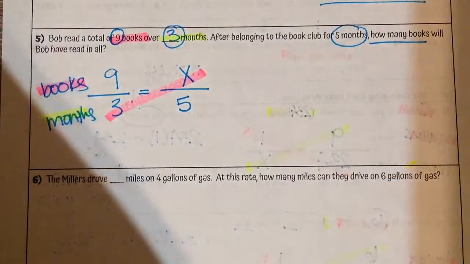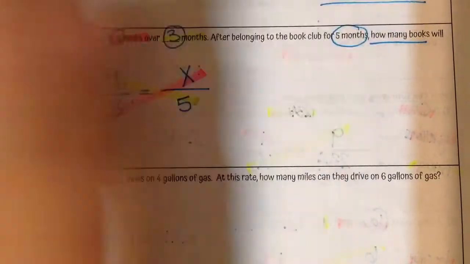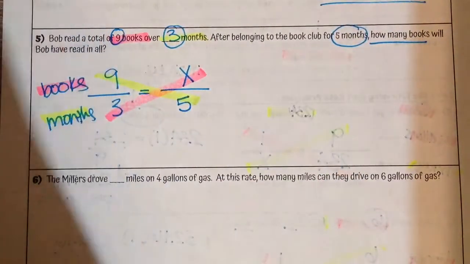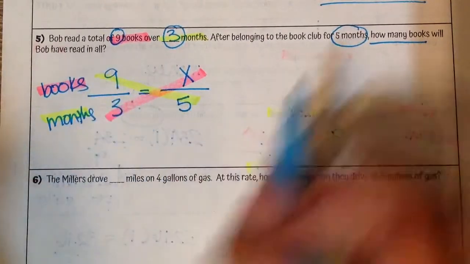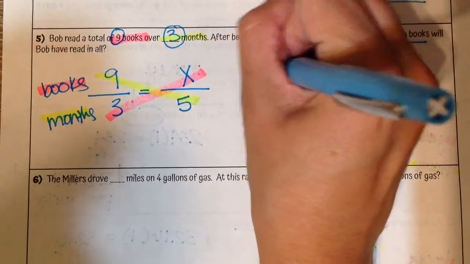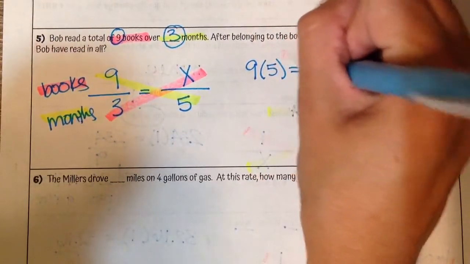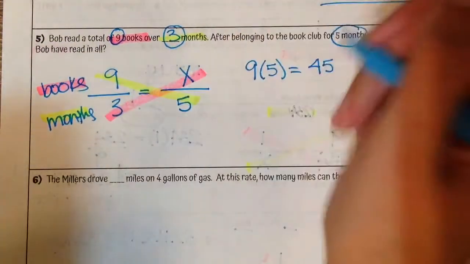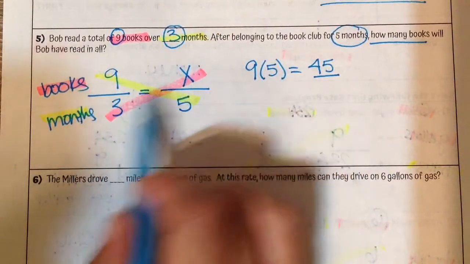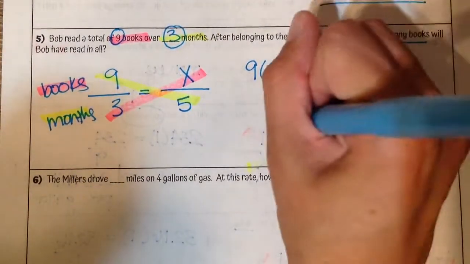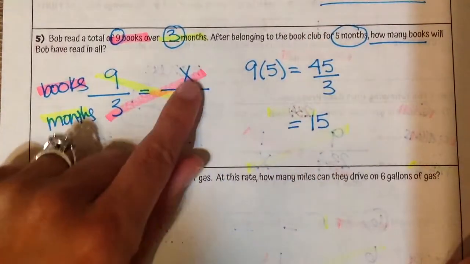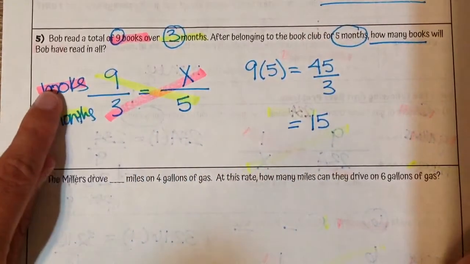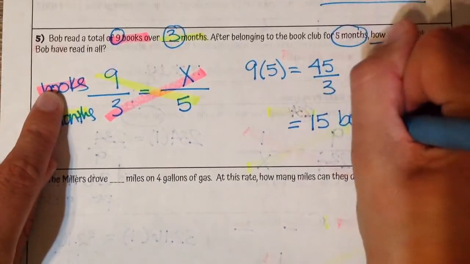I'm going to highlight my 2 diagonals. Finally, we got one that worked in a different way, because this time when we're looking to solve, the diagonal that has 2 numbers in it is our yellow diagonal here. So I'm going to multiply 9 times 5, which is 45. And then I'm going to divide by the number that's in the same diagonal as the variable, which is 3. 45 divided by 3 is 15. What were we solving for? X matches up with books.